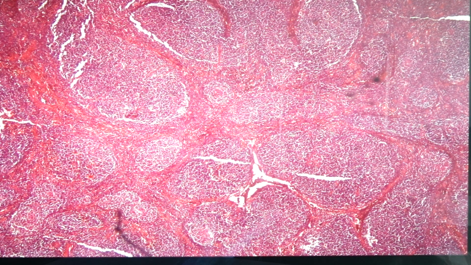We have two cell types present, right? We have the centrocytes and the centroblasts. Centrocytes would be the small cells, centroblasts would be the larger cells.